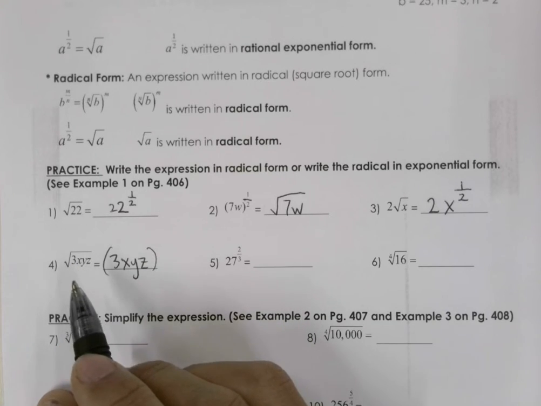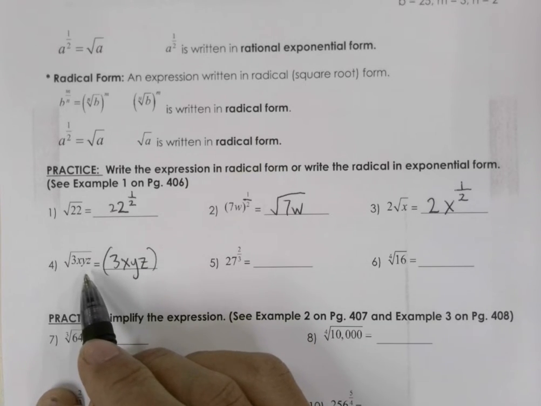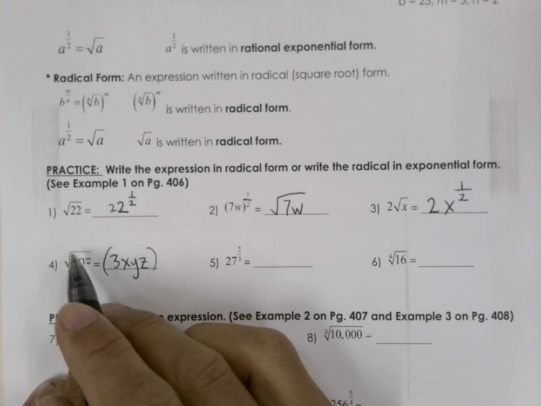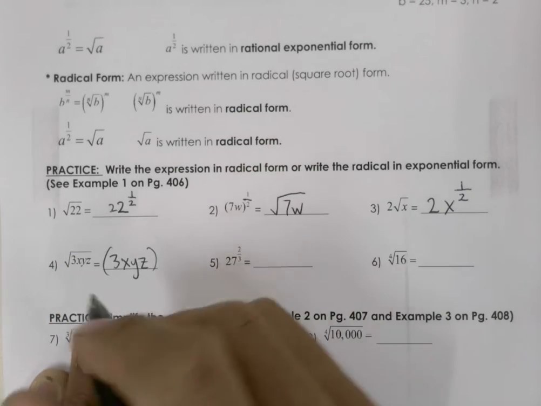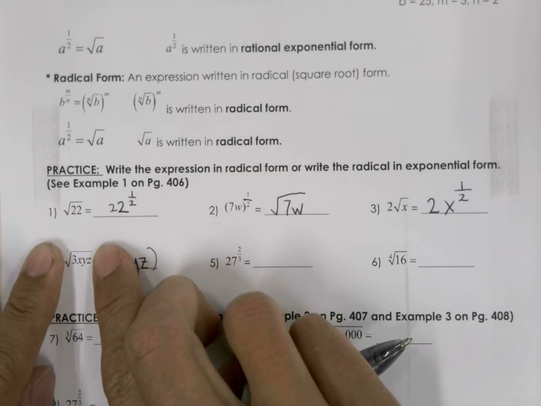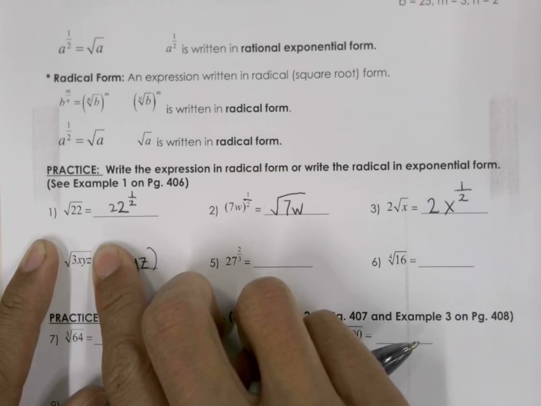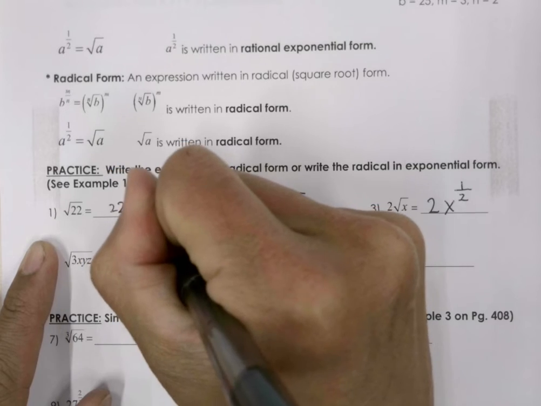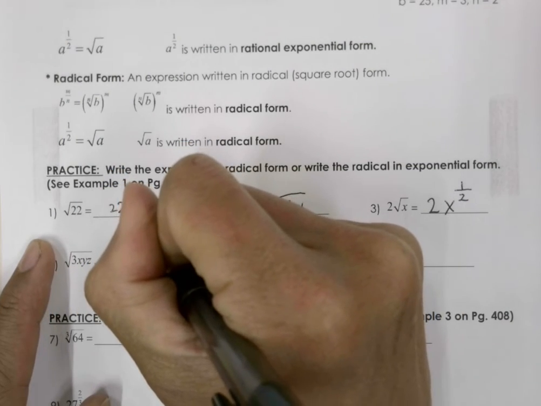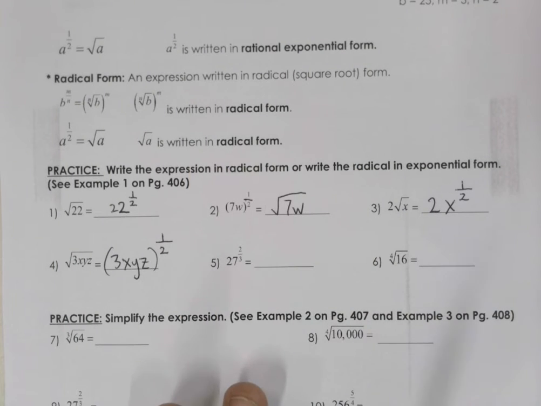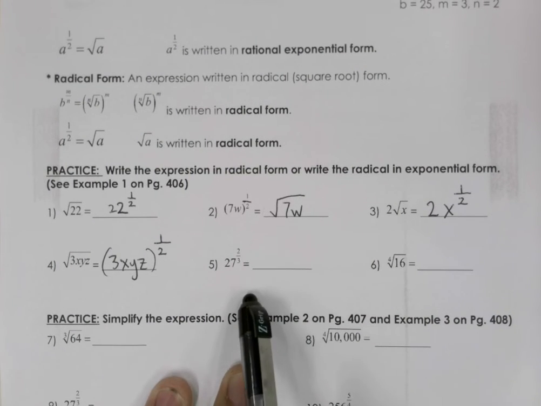So we got 3 times x times y times z, all under the square root. So the power applies to all of them multiplied to each other. And then we're going to take what this is all raised to the power of, which is 1, and put that in the numerator. And then we're going to take the root index, the 2, and put that in the denominator, like that.